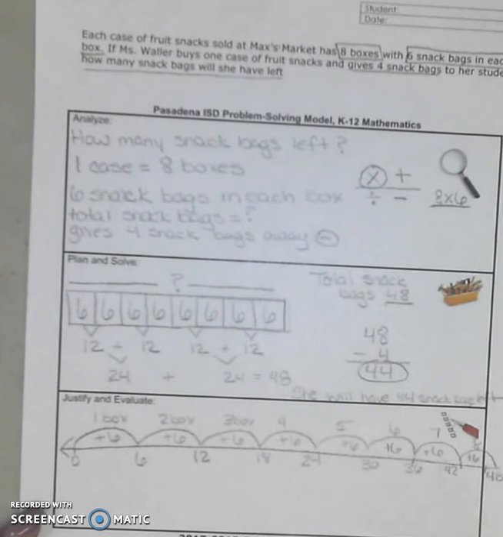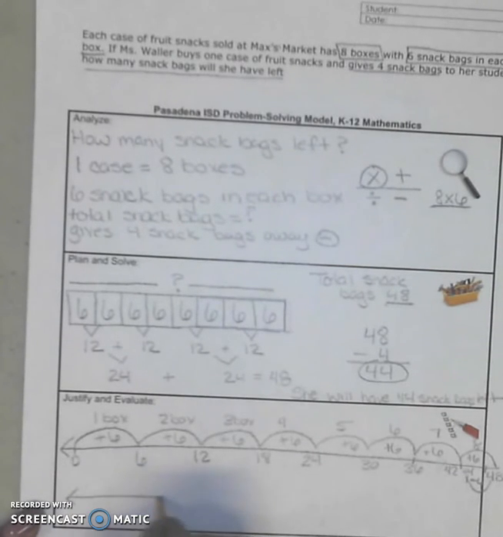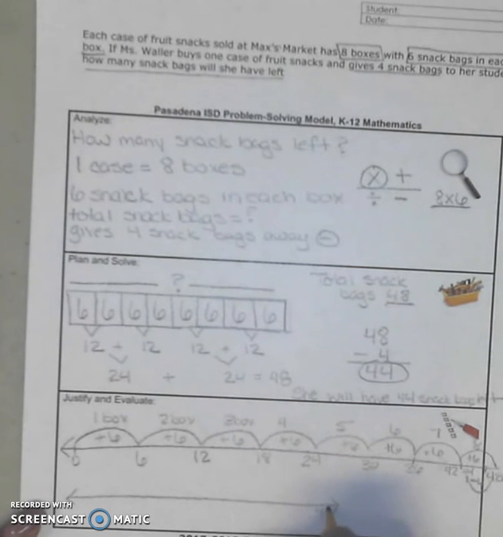Now I must represent the subtracting of 4. The students can use the same number line to represent minus 4, which should give 44. Or they can represent it with another number line showing 48, which is where they landed, and then hopping back 4, which is 44.